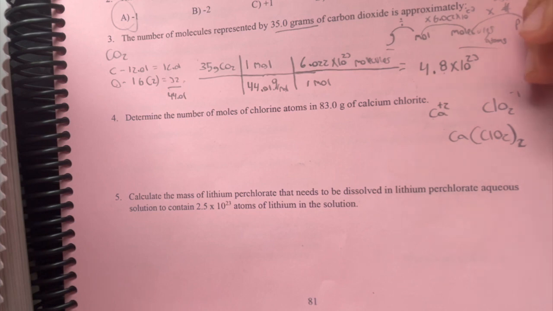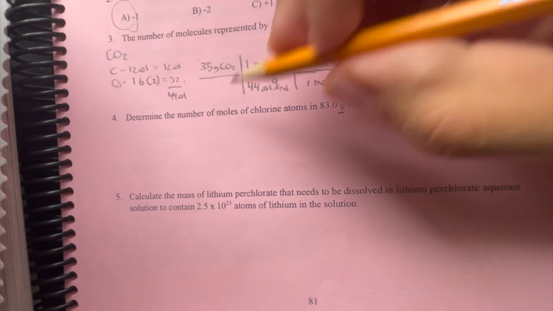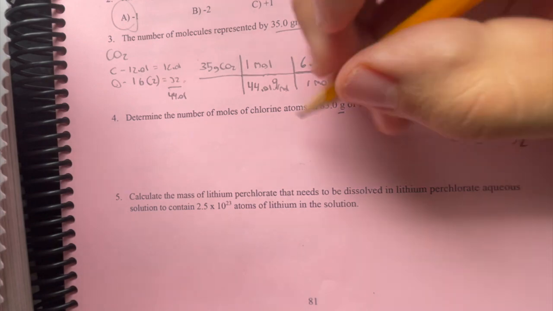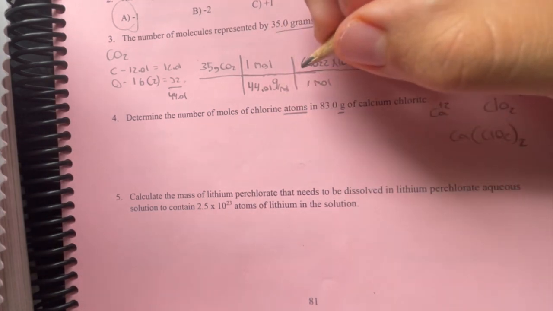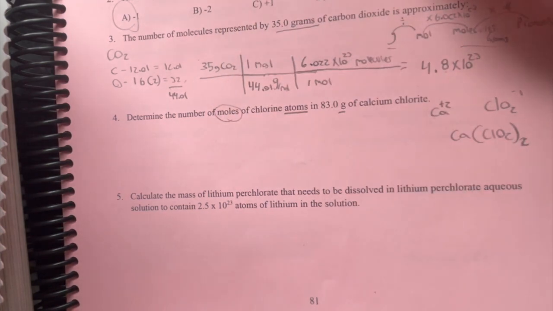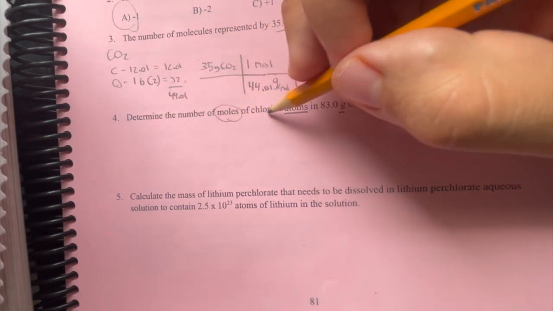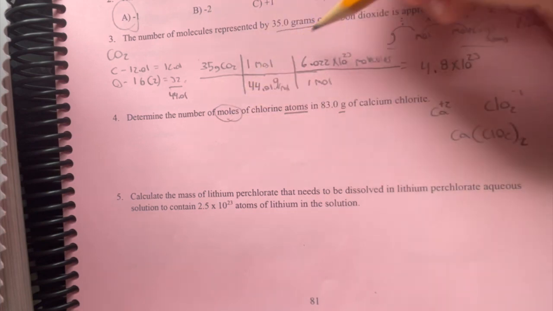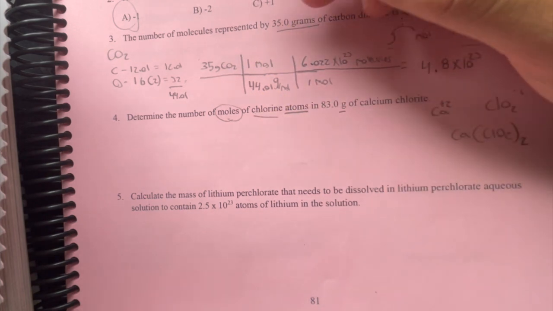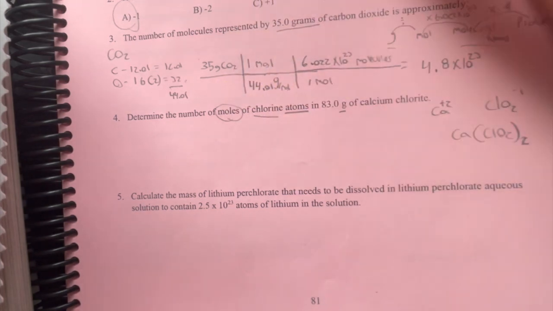Okay, so this is tricky, right? Because we have grams and we want to go to moles. The way the problem is worded makes you think that you have to go to atoms, right? But that's not what the question is asking. It's just asking for the number of moles, okay? So don't get confused. Whenever it says determine the number of moles of chlorine atoms, you're basically just finding the moles of chlorine, okay? It is worded really weird, but you're finding the moles of chlorine.